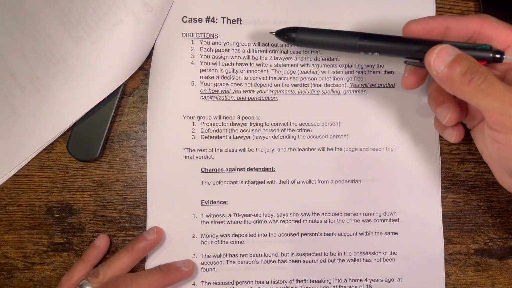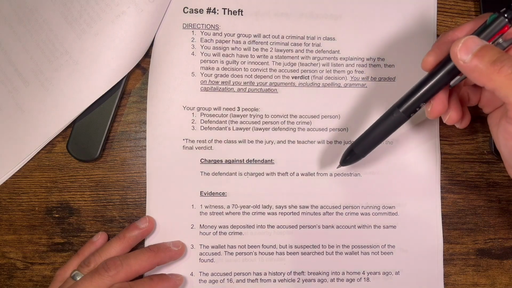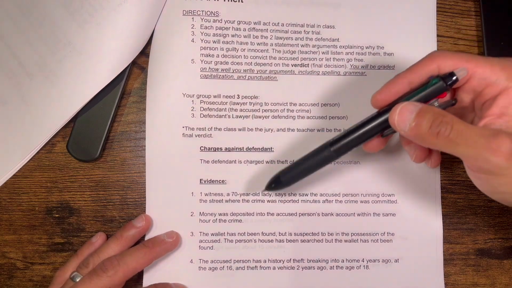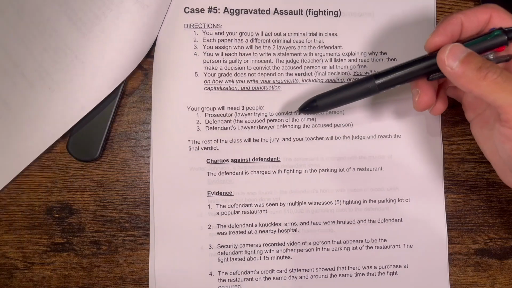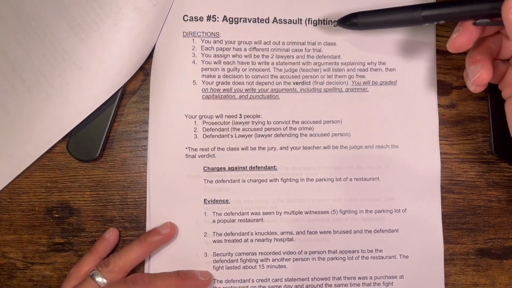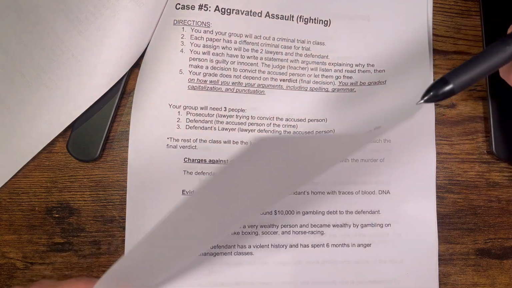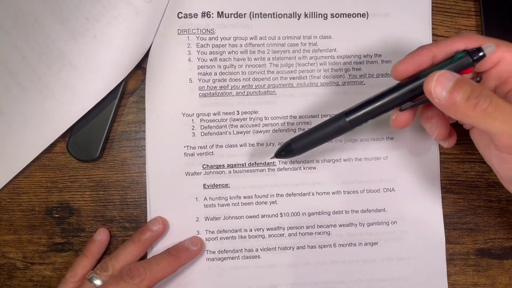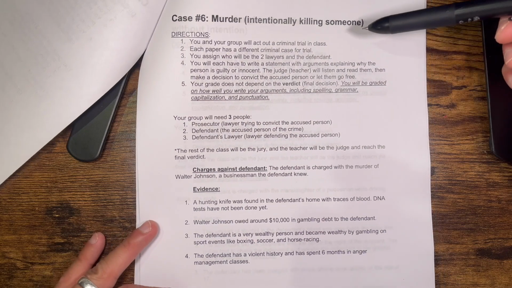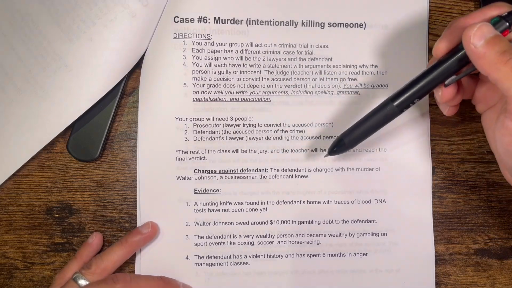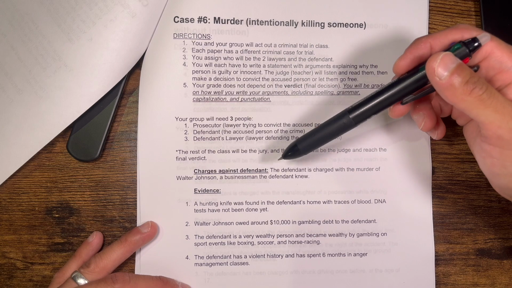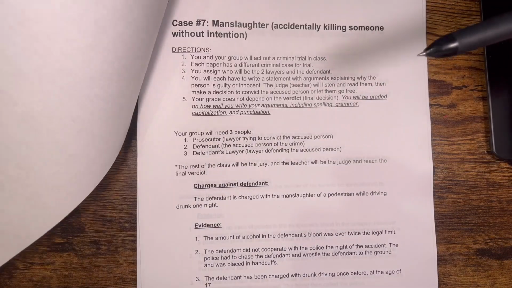Here's case number 4, theft. The defendant is charged with the theft of a wallet from a pedestrian. Here's more evidence. Case number 5, aggravated assault, which is fighting. The defendant is charged with fighting in the parking lot of a restaurant. Case number 6, murder, intentionally killing someone. The defendant is charged with the murder of Walter Johnson, a businessman that the defendant knew.